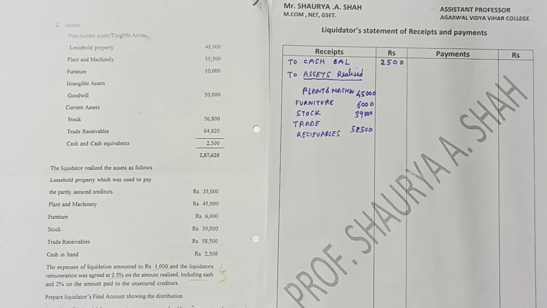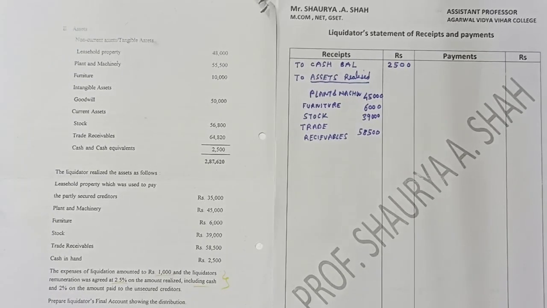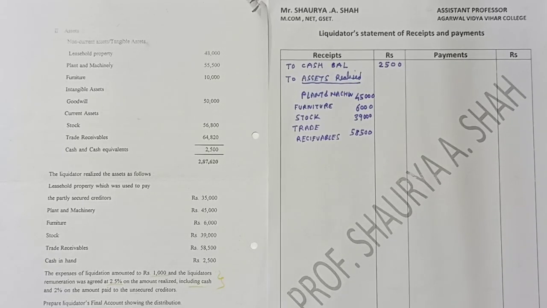If you can see, students, on the asset side, the leasehold property amount they have given is 48,000 rupees, right? So from this 48,000, it is paid to partly secured creditors. We will see the payment to partly secured creditors after this. Fine. No information is given that any surplus left from leasehold property is given to the liquidator. Nothing is given, so we'll not calculate that part. I suppose it is clear.